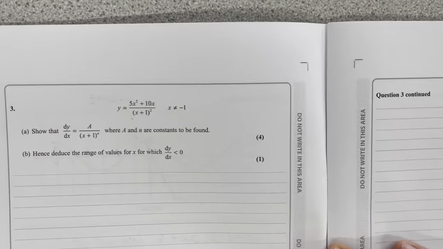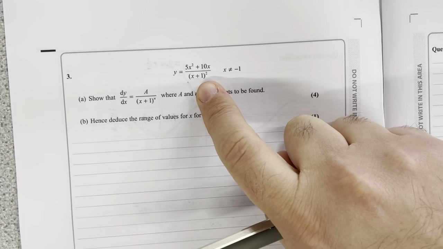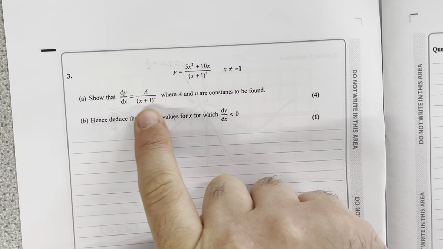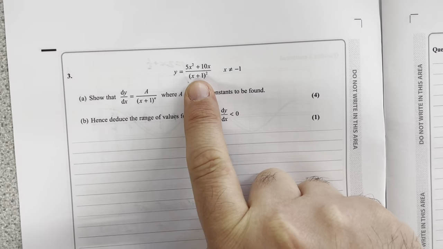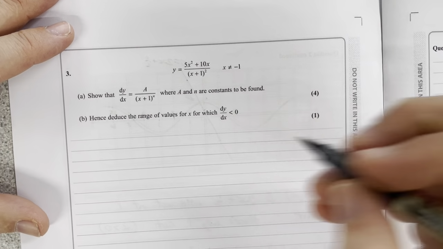Question number 3. We're given this definition of y, where x does not equal minus 1. Show that dy by dx is this thing, where a and n are constants to be found. Okay, so dy by dx, we're going to differentiate this. This is a quotient, so we're going to use the quotient rule.